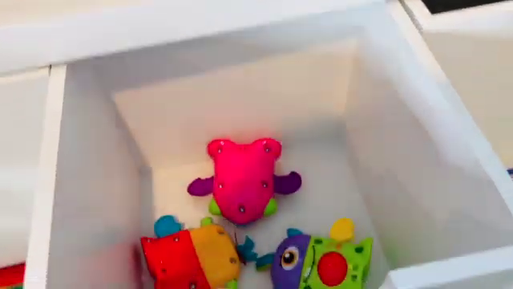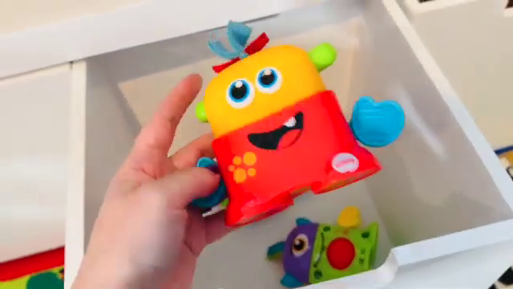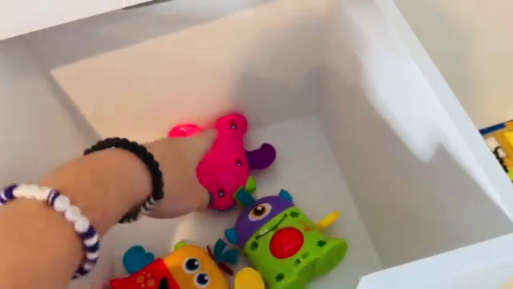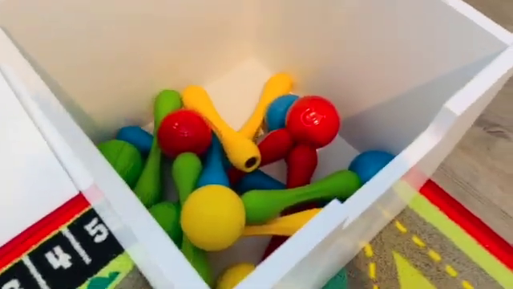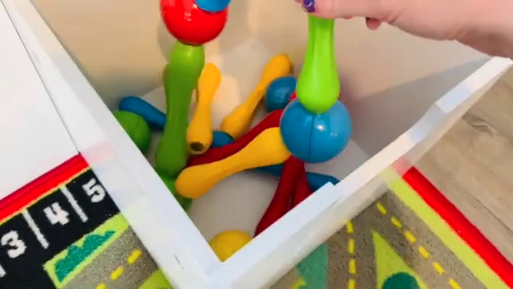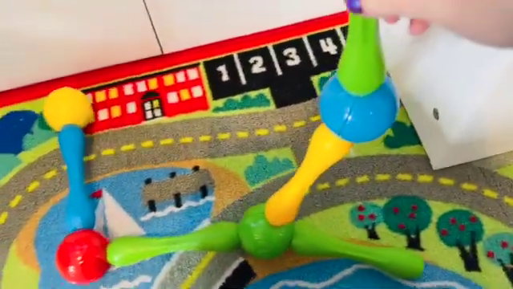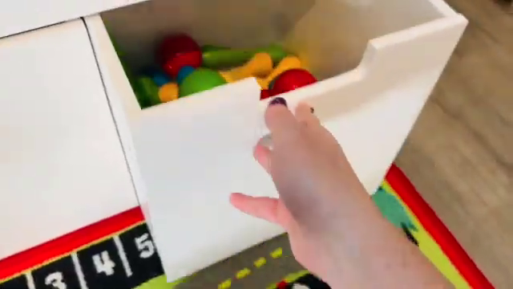And then in this drawer, I just have these little monsters, and they make little sounds, and they can turn, and you push buttons and things like that. So they just like to play with those. And then in this one, I have our magnets, which are so cool. You can build all kinds of towers, and it all sticks together. So those are the options in our block center.